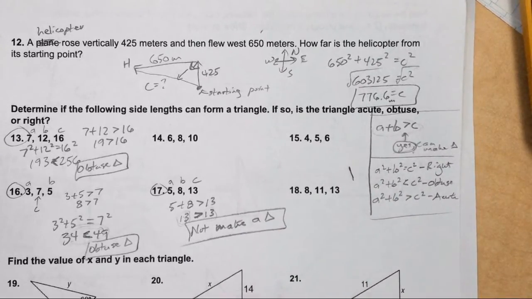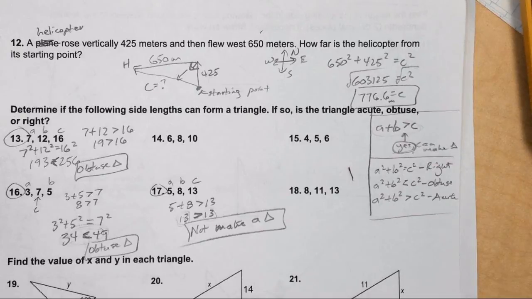So I'm going to end this video on this note, and then I'm going to make a second one on special right triangles, and then a third one on geometric mean. Hopefully this is helpful on the Pythagorean theorem problems.